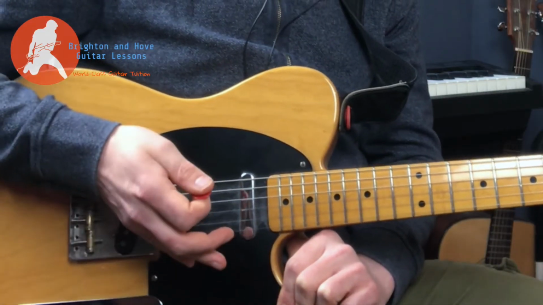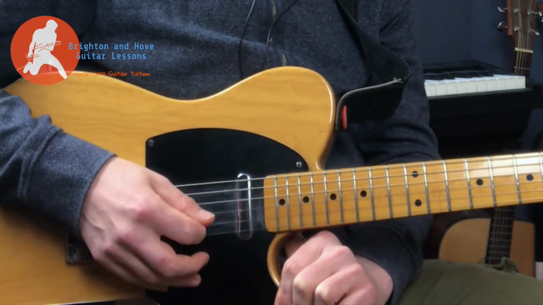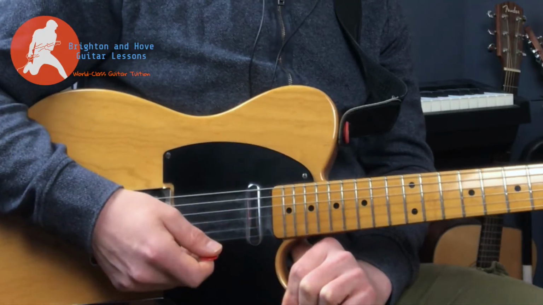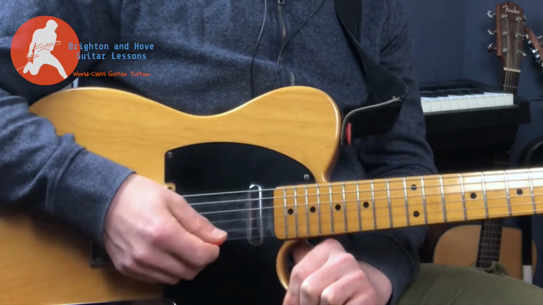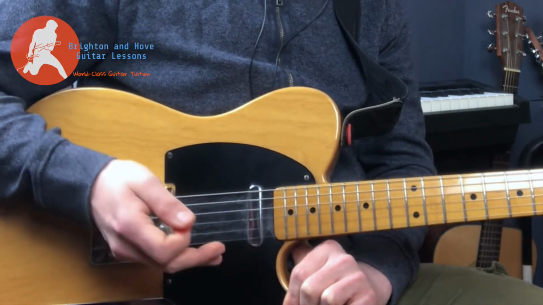Here's the G string. Here's the B string. And finally the top E string.